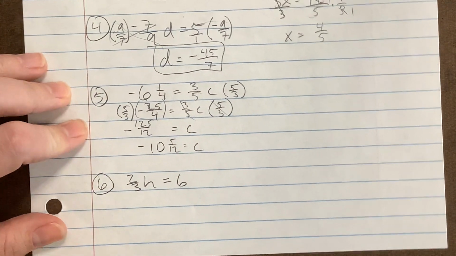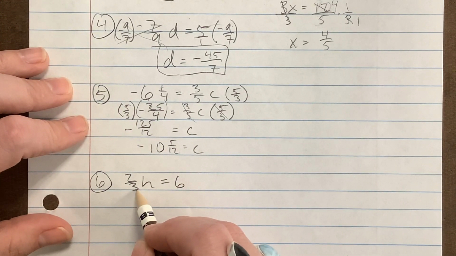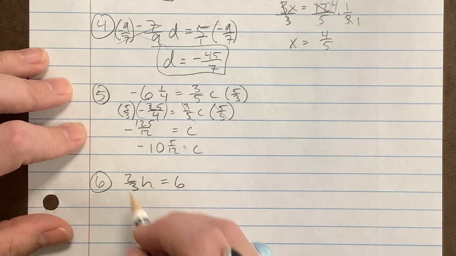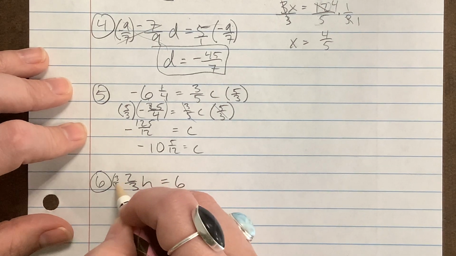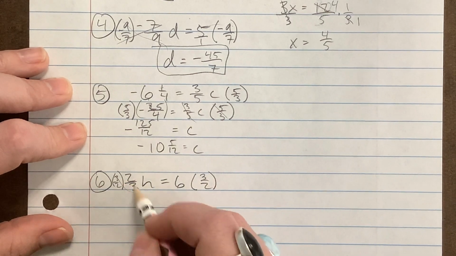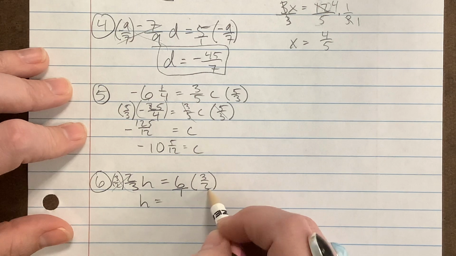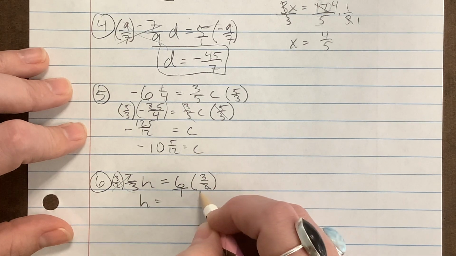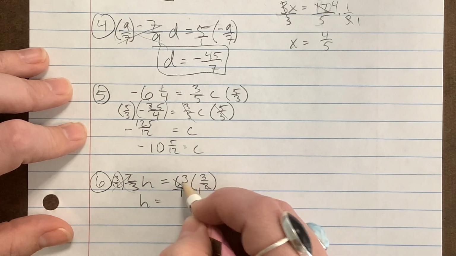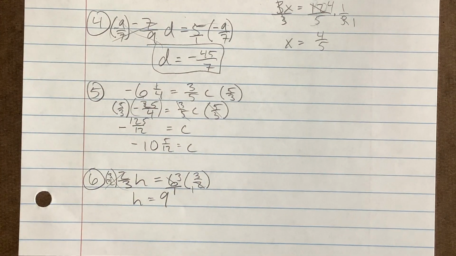All right, and there we go. That's how you set it up. Again, we need to divide both sides by 2/3, but fraction division is multiplying by the reciprocal. So multiply by 3/2. Those turn into 1. And then over here, 2 goes into 6 3 times. 3 times 3 is 9. We can make 9 hats.